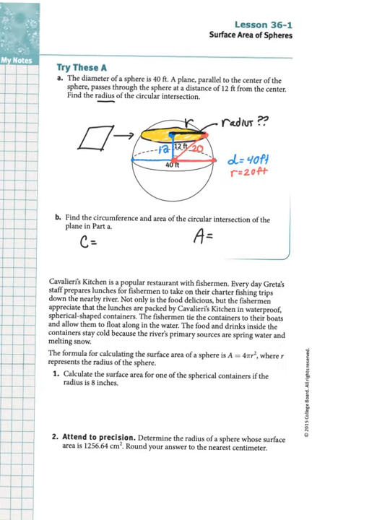So, off to the side, 12 squared plus r squared equals 20 squared. That's 144 plus r squared equals 400. If I subtract 144 from 400, 400 minus 144 is 256. And if I take the square root of 256, I get a perfect 16. So the radius of that circular intersection is 16 feet.